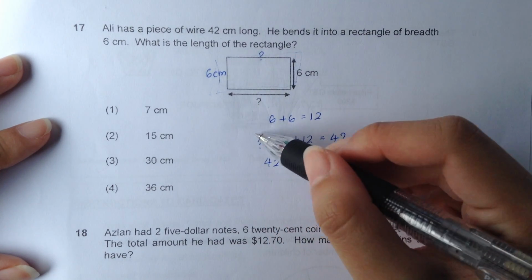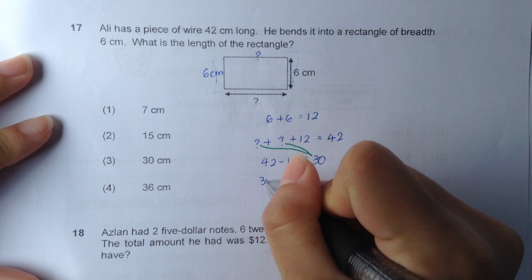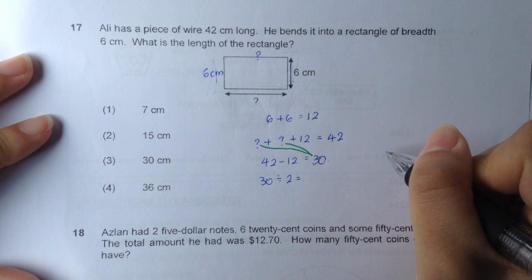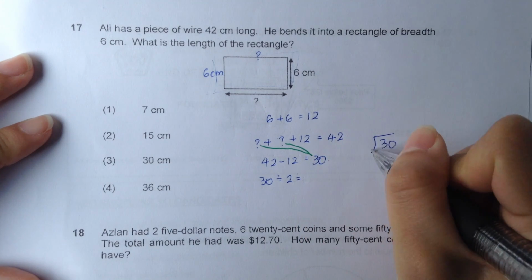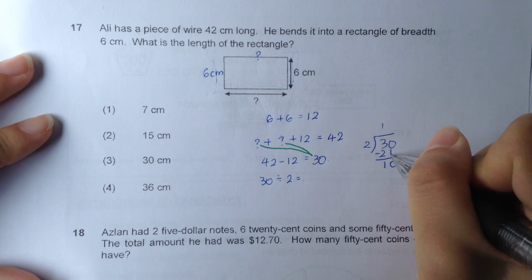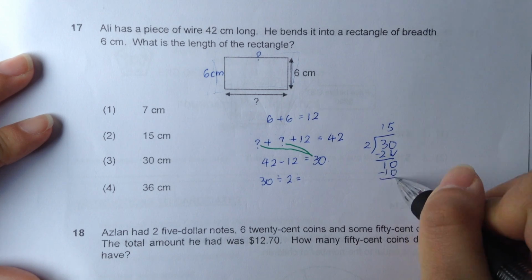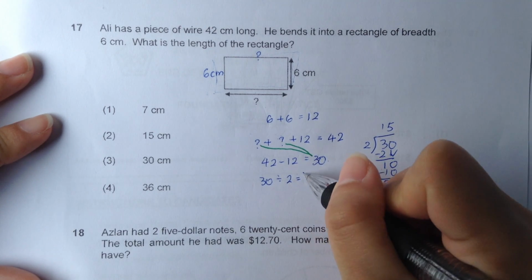So in order to find the same number which adds up to 30, I can use 30 divided by 2. And I will get 15. Good.